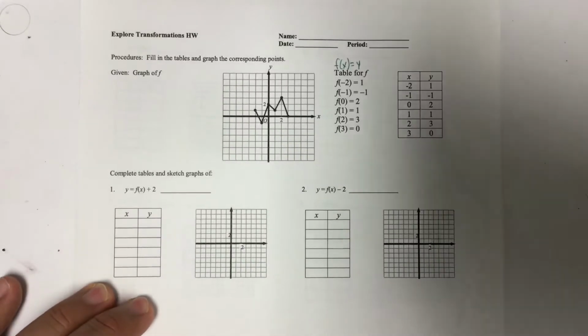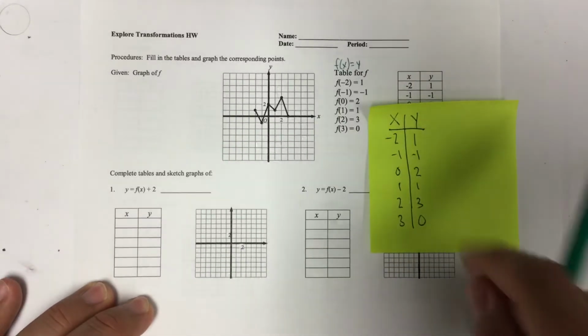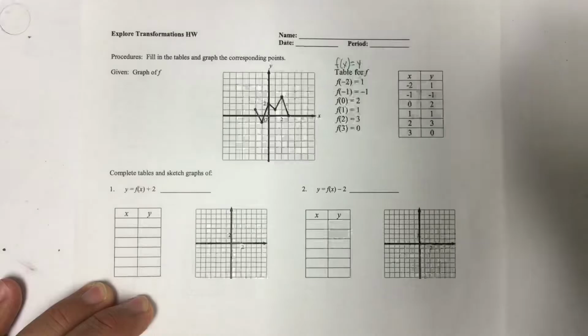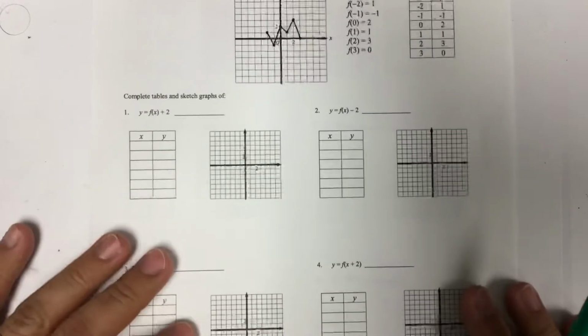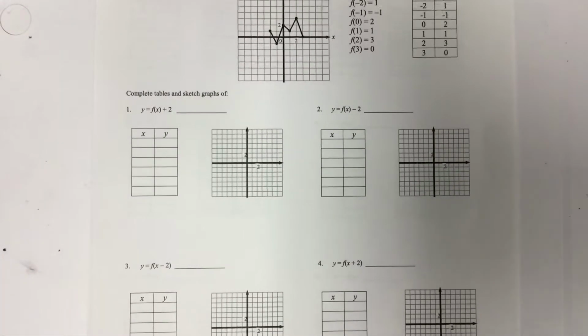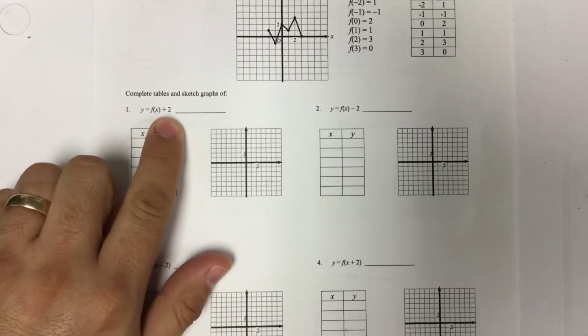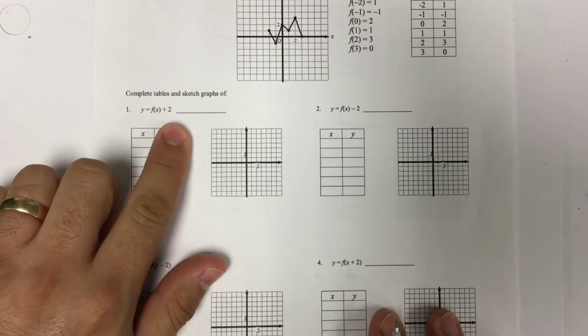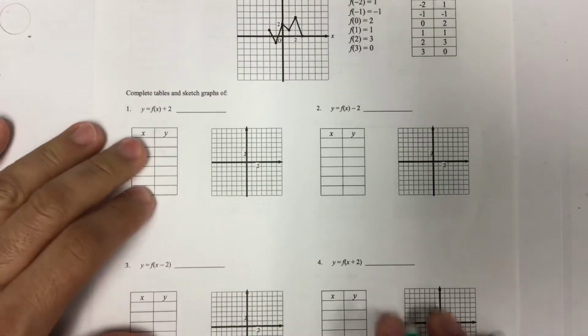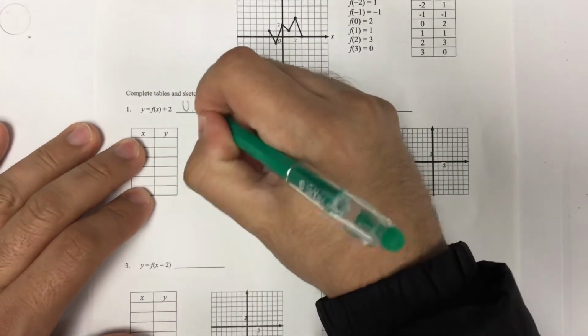So my suggestion to you is when you're doing this to have it on a separate sheet of paper because I'm not going to keep coming back to that paper. Okay, so for the first one, we're going to talk about the transformation. So we have f of x plus 2. So that plus 2 is on the outside. So the transformation is going to be a vertical and it's going to be up 2 units.